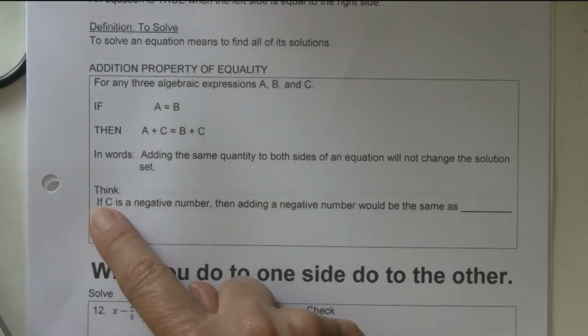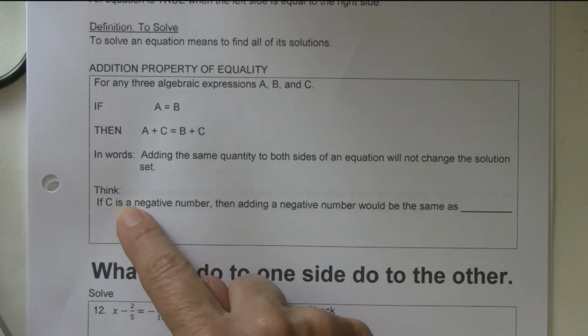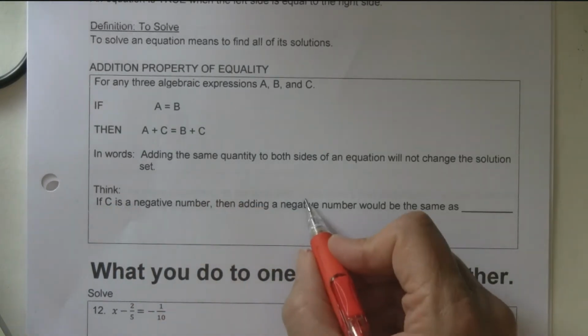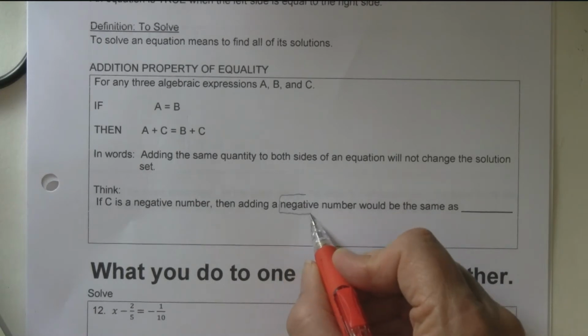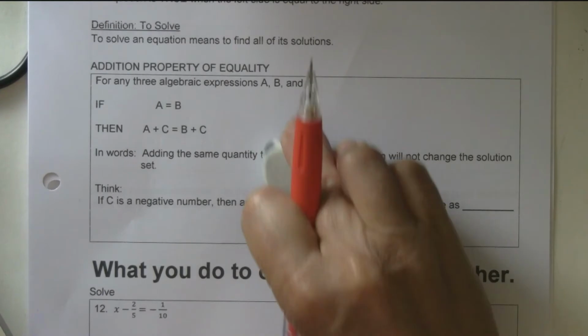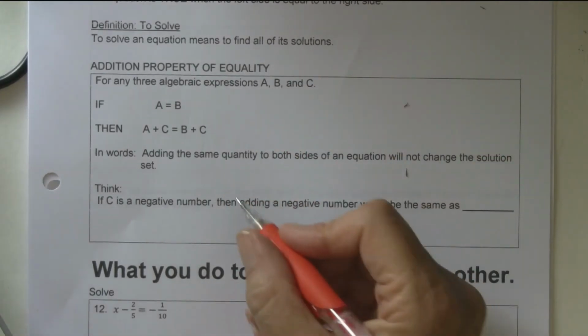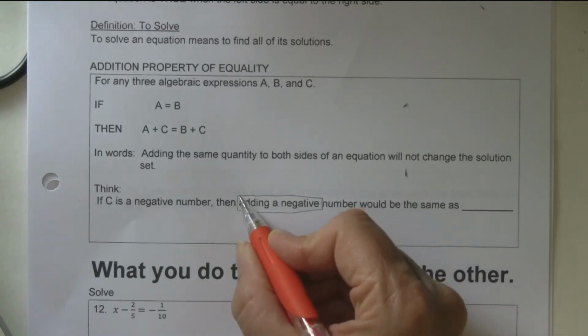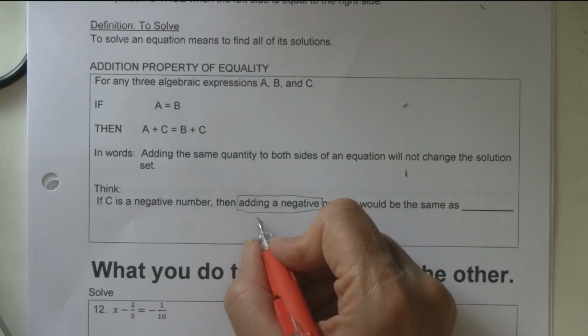Now think, if C is a negative number, then adding a negative, do you guys remember what adding a negative is? Adding a negative is the same as subtracting.